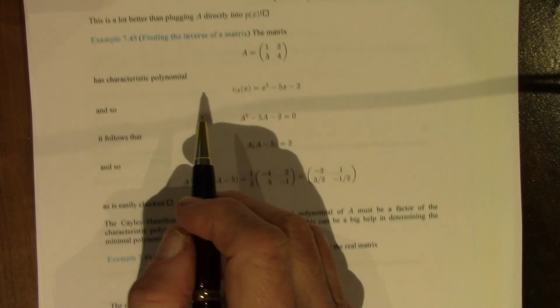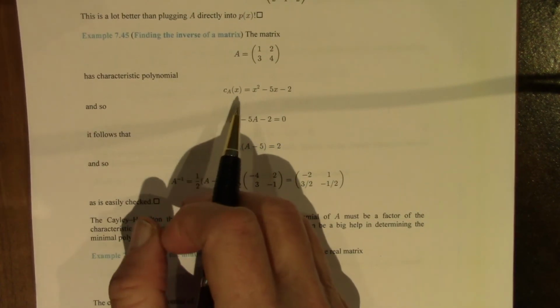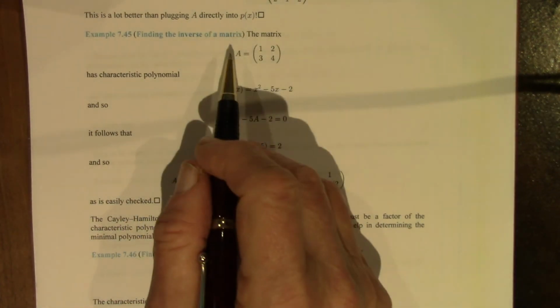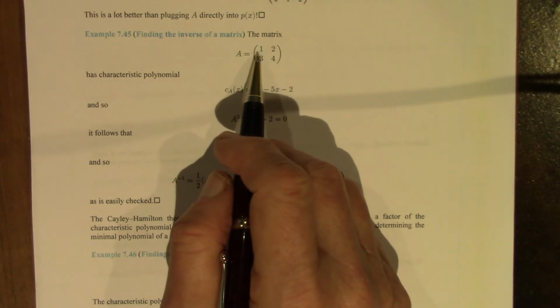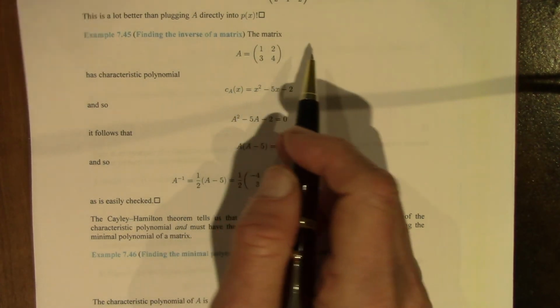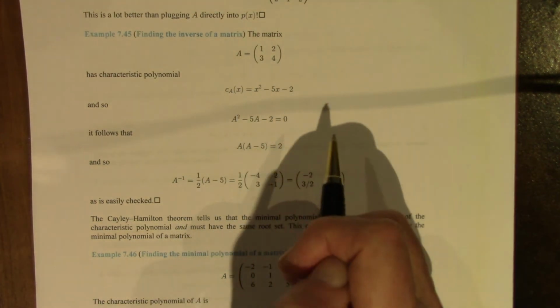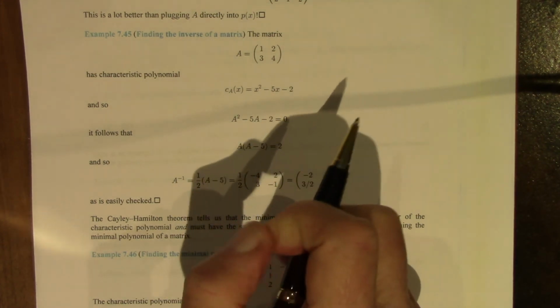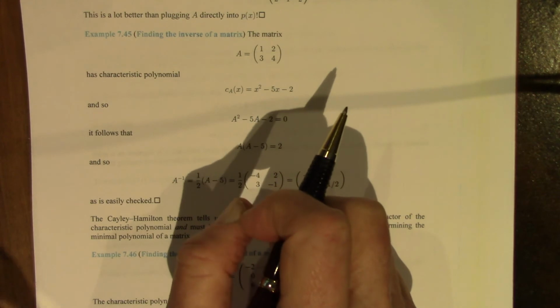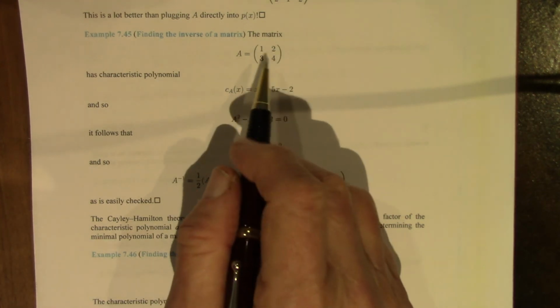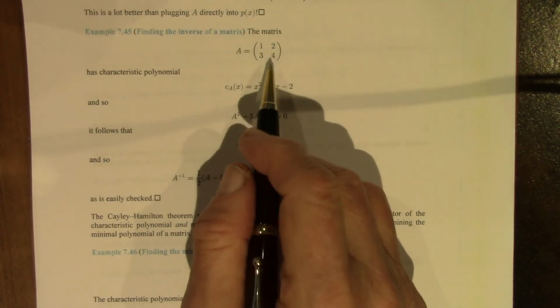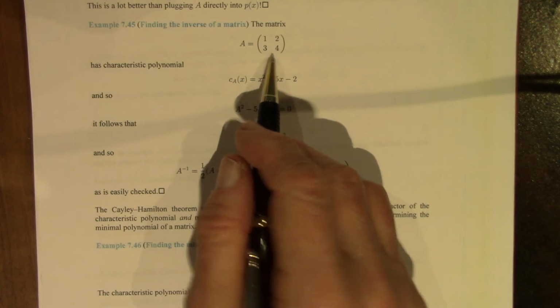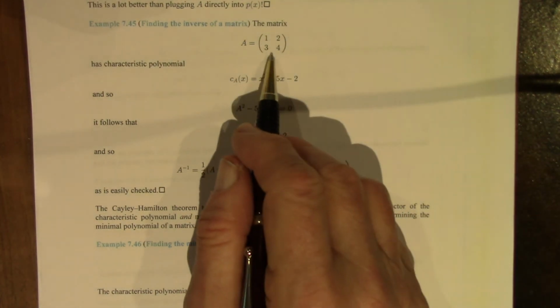Another example of where the Cayley-Hamilton theorem can come in handy is computing the inverse of a matrix. I'm not suggesting this is the most efficient way. Gaussian elimination tends to be, but at least this is interesting. Here's a small matrix we might want the inverse of.